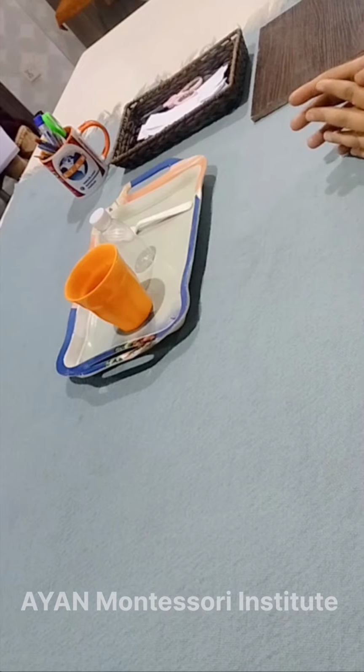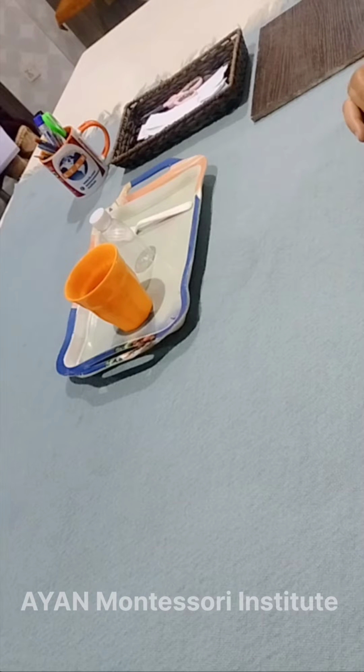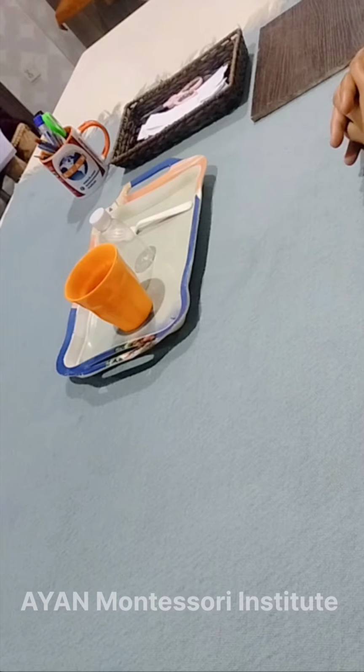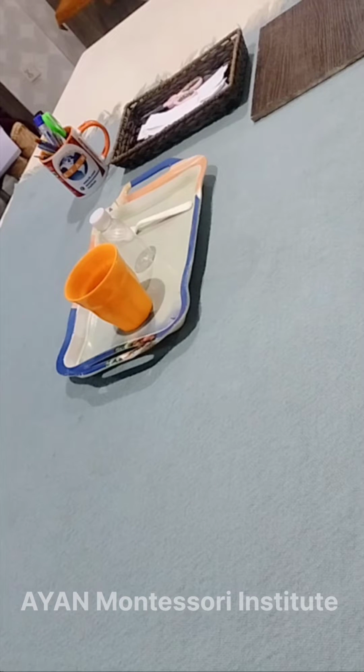Reading has been started with the child from 3 years, and now for further reading exercises you can add this exercise at the age of 4 years. Individual exercise and related to language subject, as it is reading. Purpose, the direct aim of this exercise is reading.